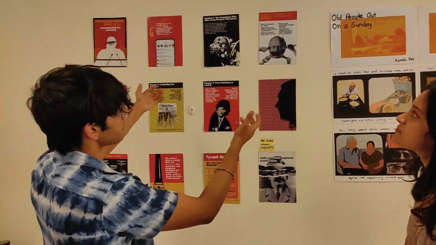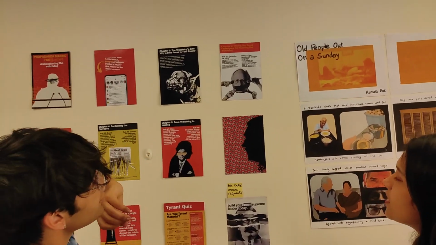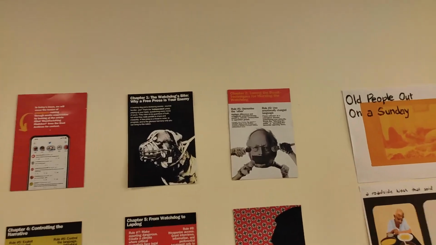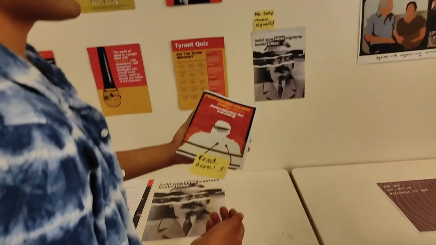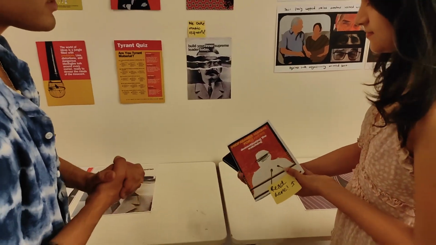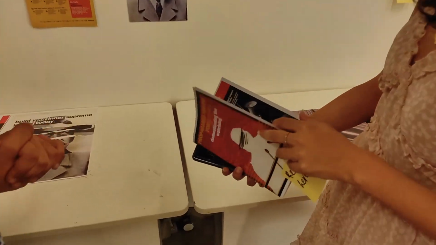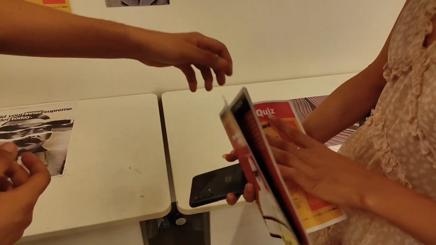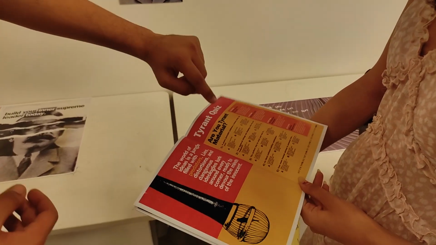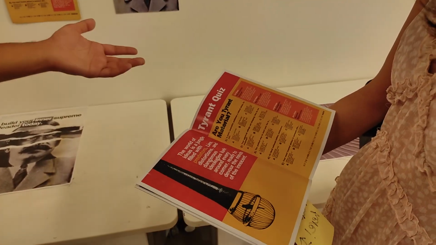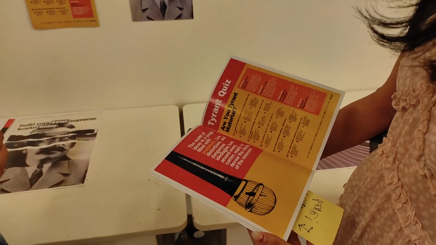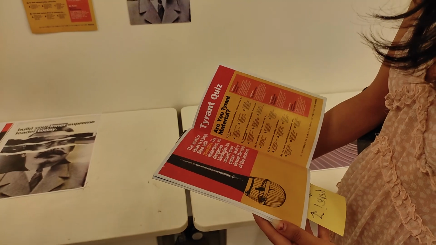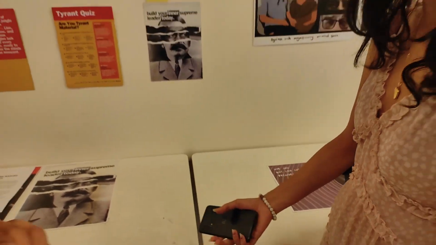From that article, I derived all these rules, which compile in the form of a propaganda cookbook. This is for budding tyrants. I've got a little quiz: are you tyrant material? Depending on how you answer this, you're going to be one of these kinds. Wow, that's pretty cool. Thank you.